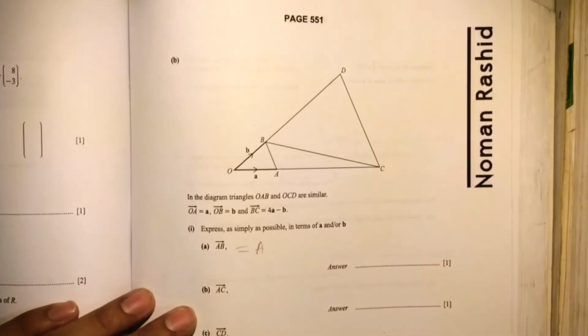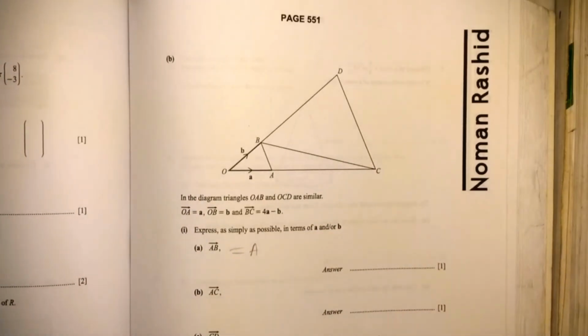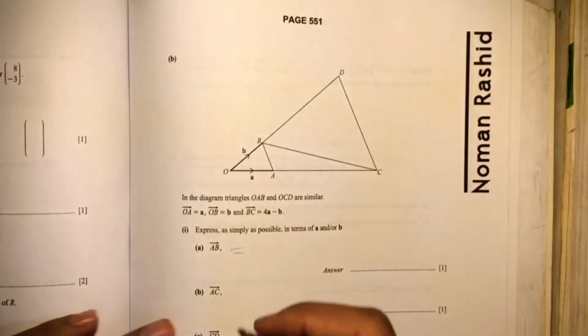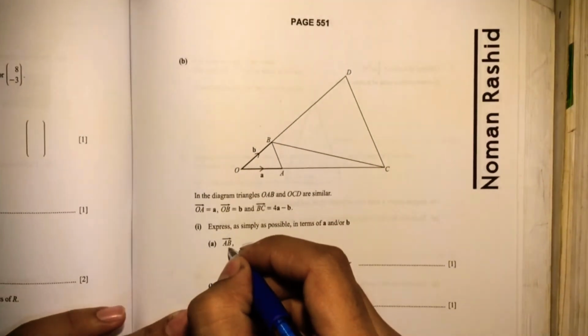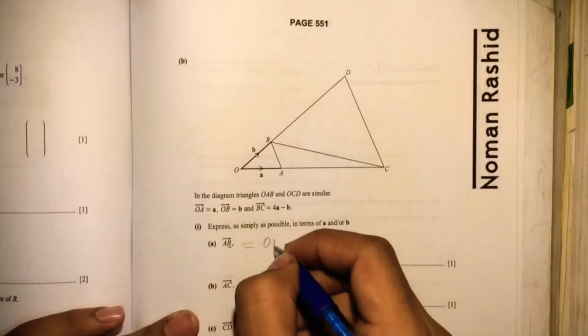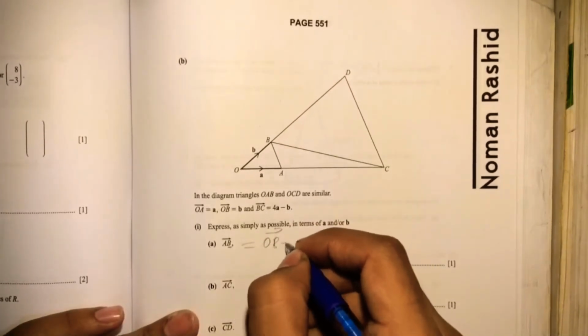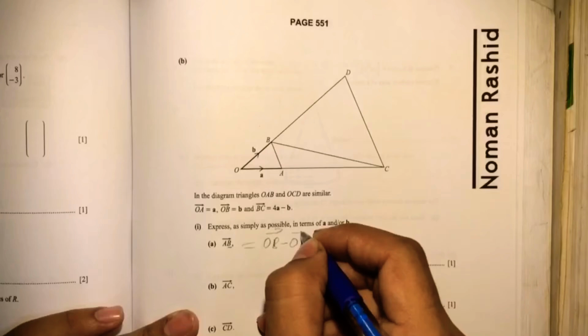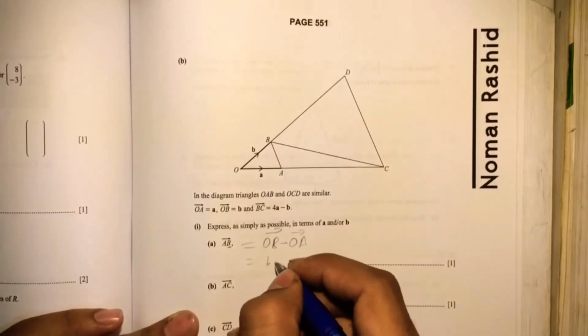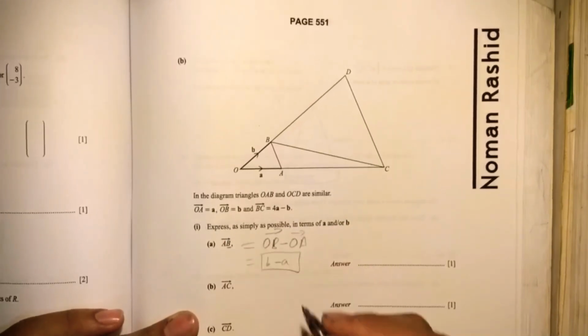Now, because we have the position vectors, we can use the formula of position vectors. That is the position vector of the second point, that is B, so OB minus OA. OB is b and OA is a, so b minus a.